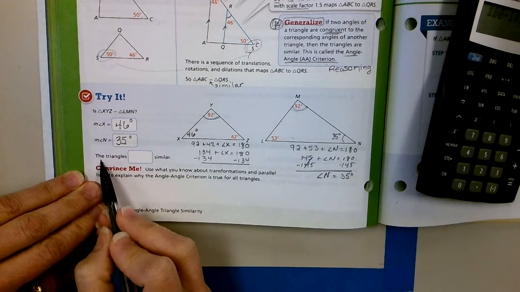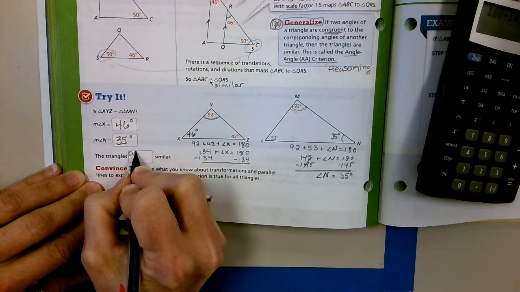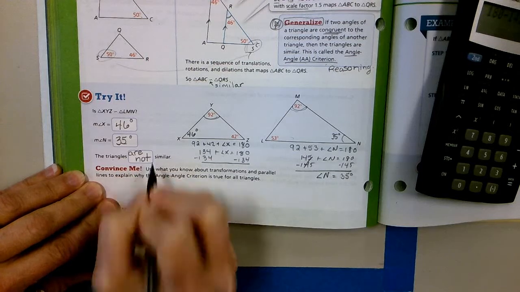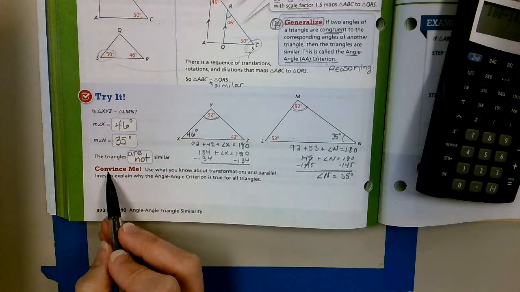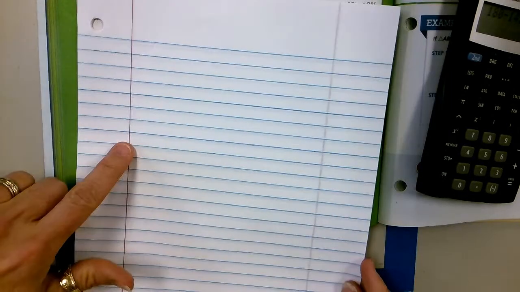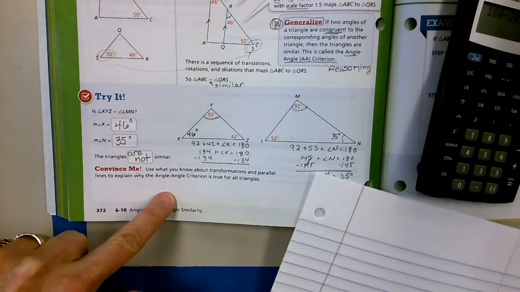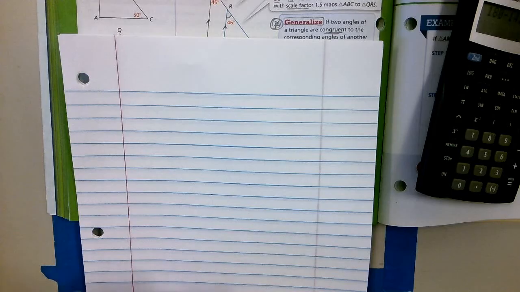So when it says the triangles blank similar, you're going to say are not similar. But you're not done yet, because it says convince me. Now for this one, I had to get a separate piece of paper because I cannot fit my answer and all that. If you write smaller than I do, that's great. Good for you. However, I do not write that tiny.